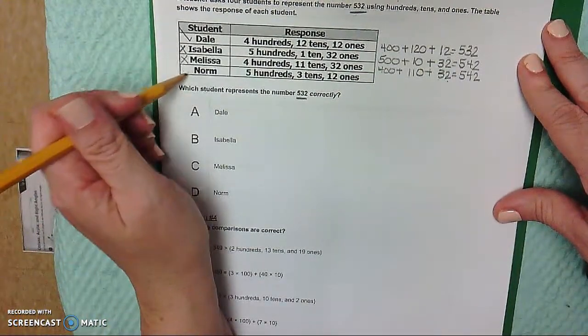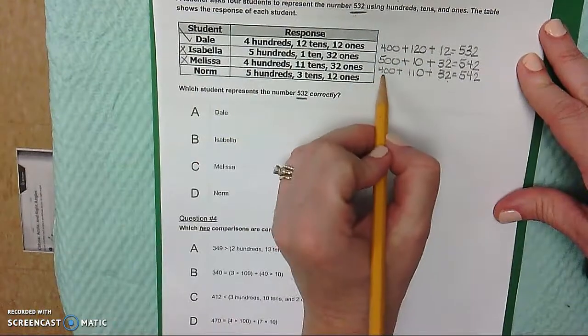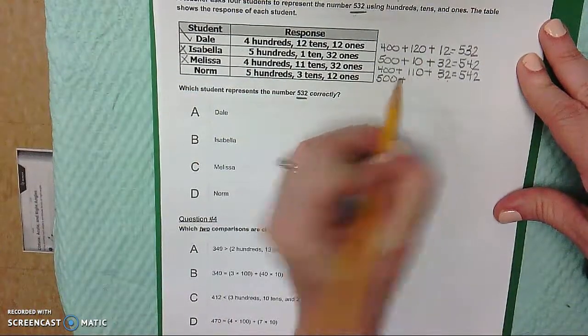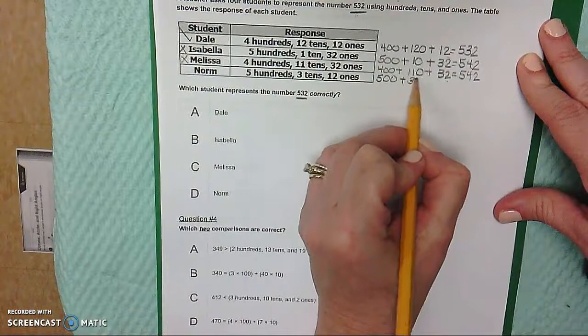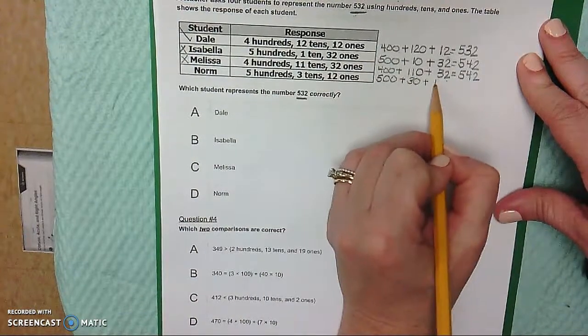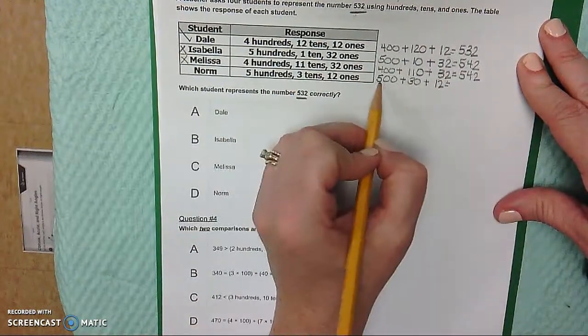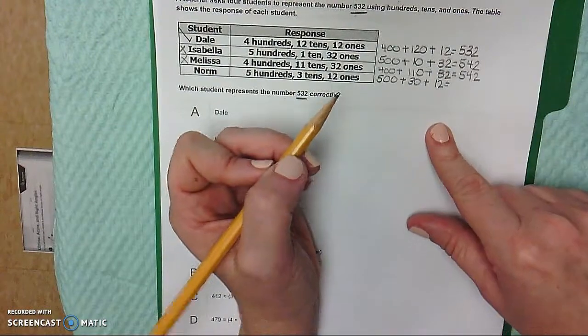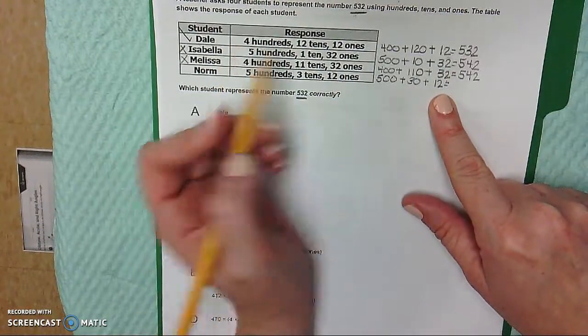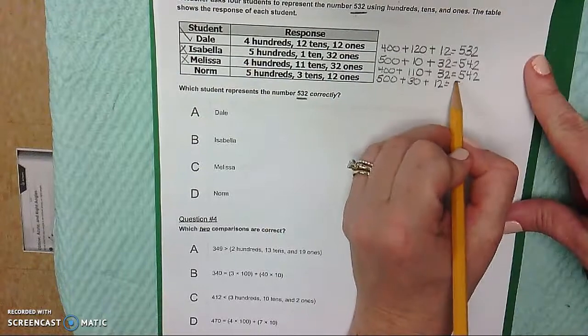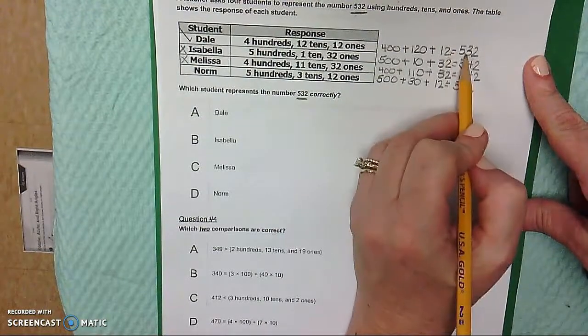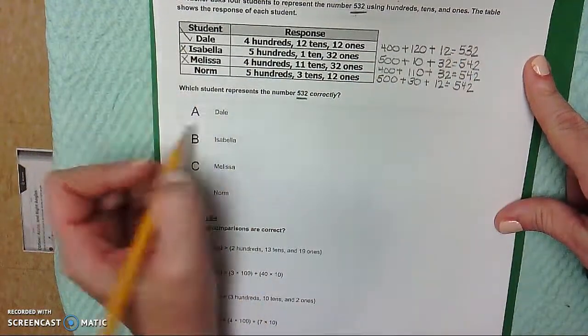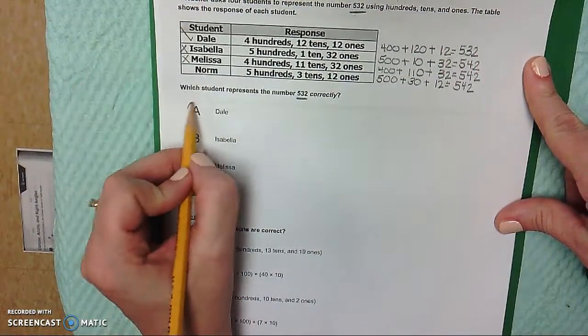And then let's look at this one. Norm had 500, so that's 500. 3 tens, that's 30. And 12 ones. So 500 plus 30 is 530. Plus 10 more is 540. Plus 2 more is 542. So the only one that got 532 was Dale. So the correct answer for number 3 is A.